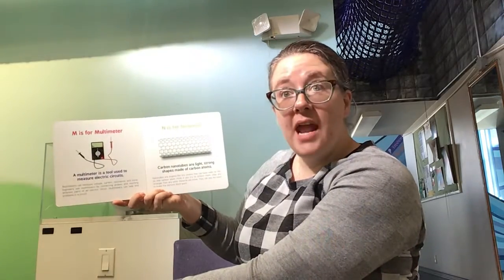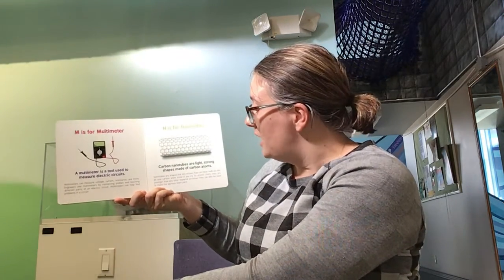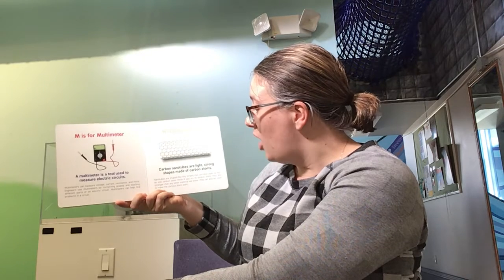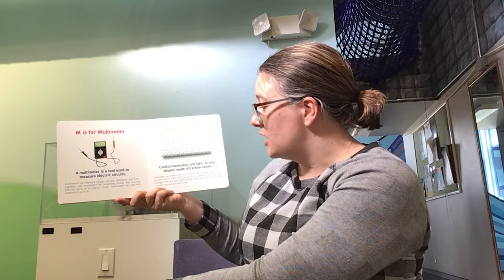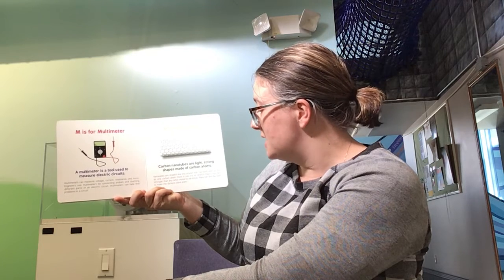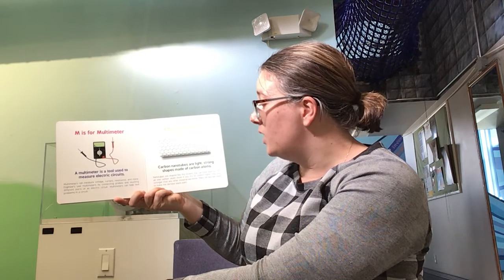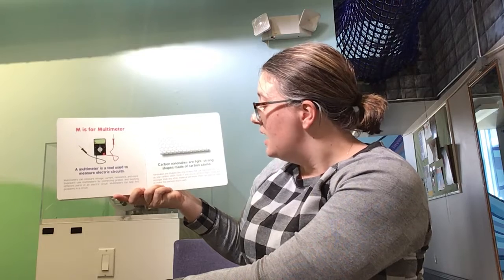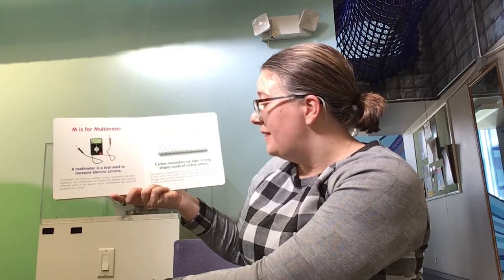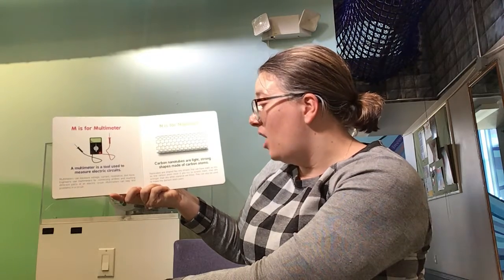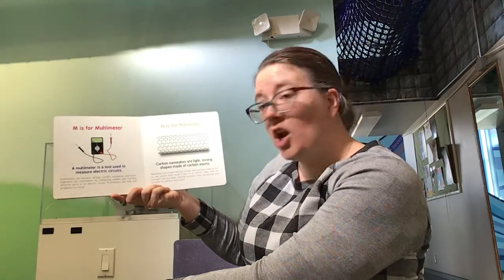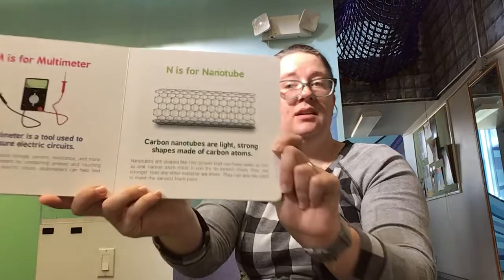N is for nanotube. Carbon nanotubes are light, strong shapes made of carbon atoms. Nanotubes are shaped like tiny straws that can have walls as thin as one carbon atom thick. If you try to stretch them, they are stronger than any other material we know. They can also be used to make the darkest black paint.